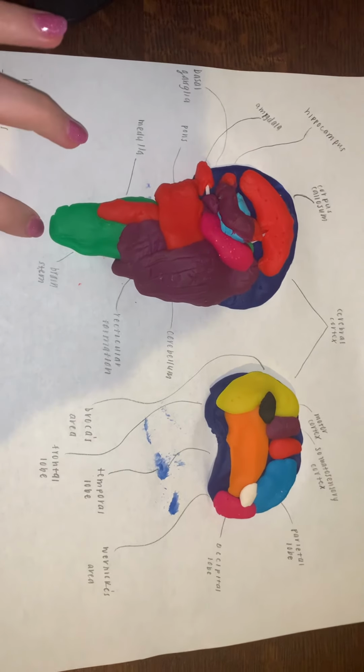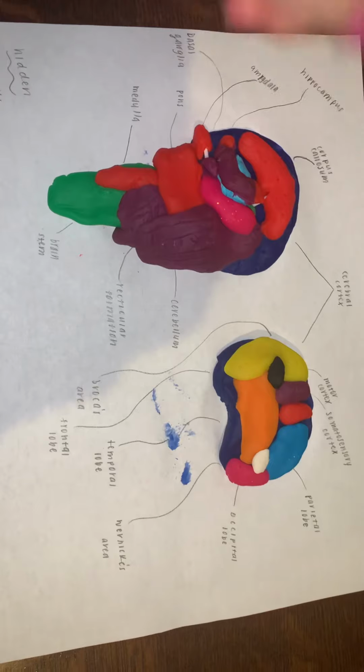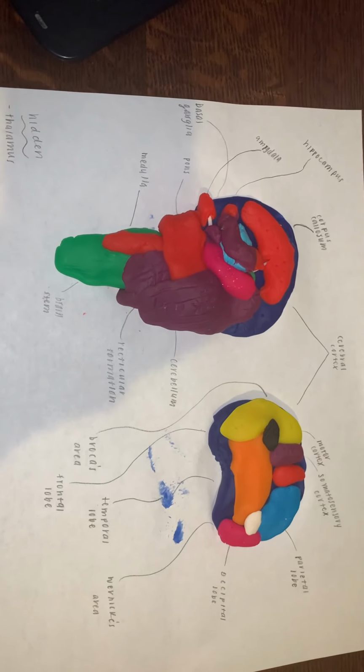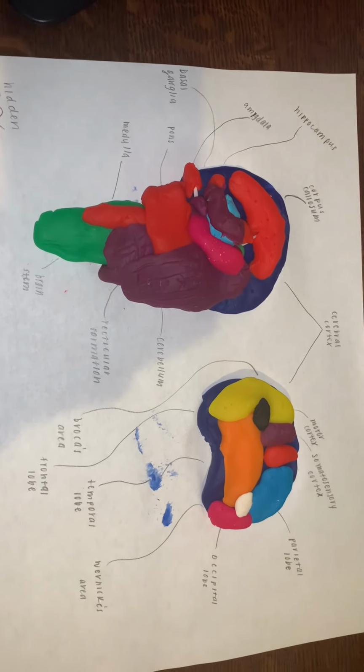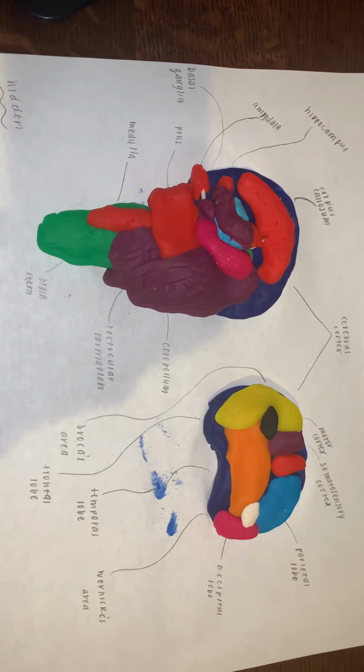Then starting on the left side of the brain, there's the brainstem, which you can see here. It goes all the way up. It acts as the core for the brain, and it's the crossover point between the left and right hemispheres. It's responsible for automatic survival actions.